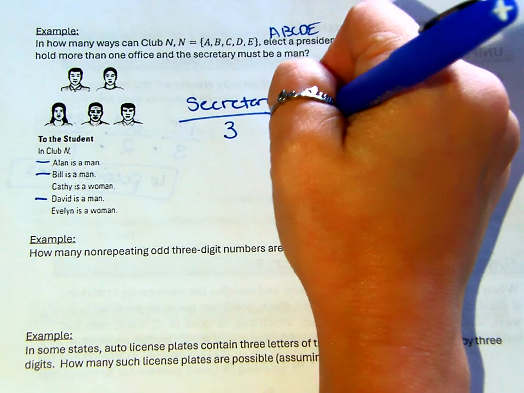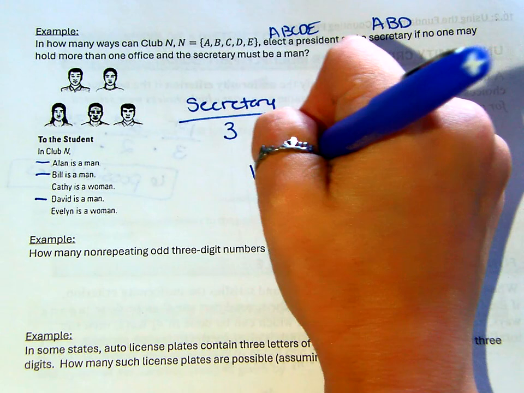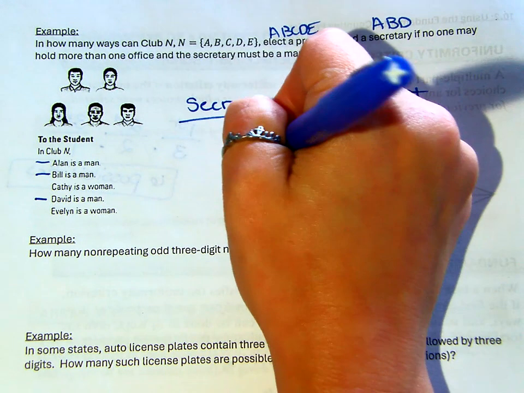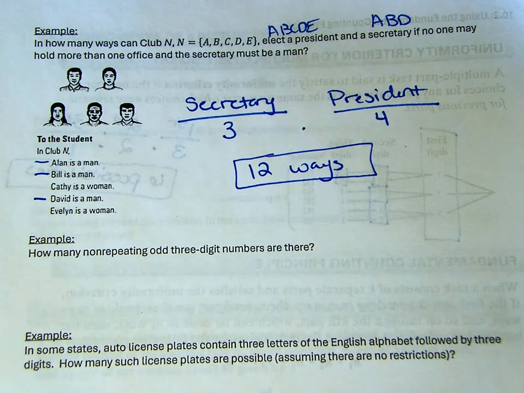So it would only be 12 ways, or 12 possibilities, for us to pair up the secretary and president within this group such that the secretary is a man and the president is not whomever we just stated was the secretary. With 12 options, it wouldn't be hard for us to list all those ways. But as I told you in just a few minutes, we're going to have much larger possibilities, and we're not going to want to have to list them.